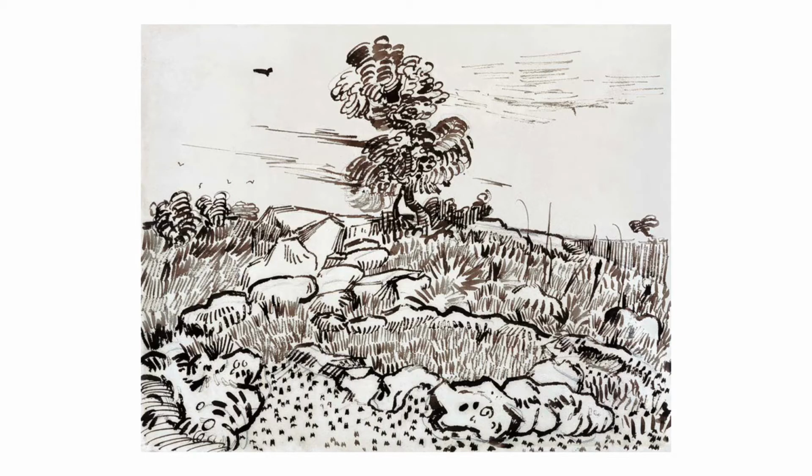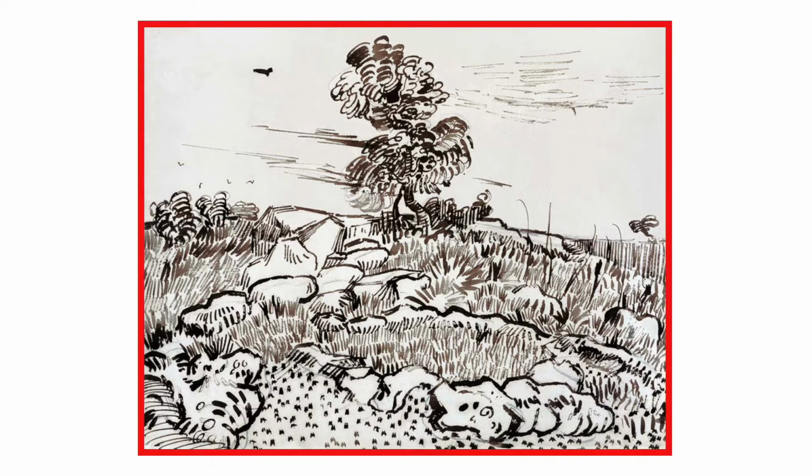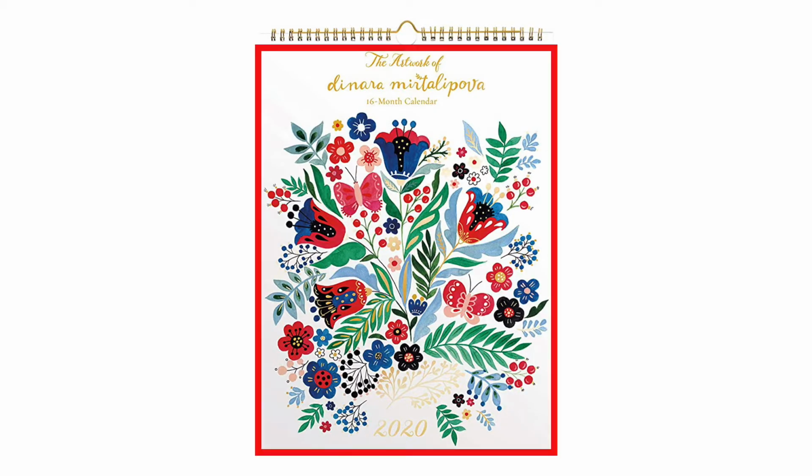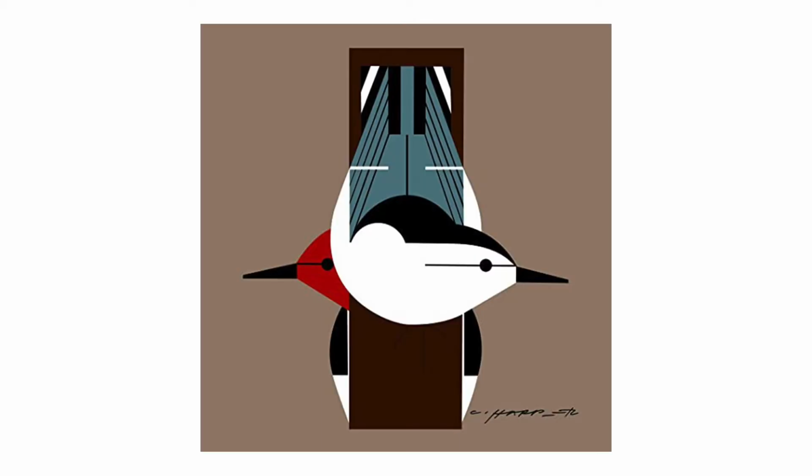In this example by Van Gogh, we notice it is in landscape mode as opposed to portrait mode. It is also a drawing or a sketch of a landscape. In this one, the work is in portrait mode, and in this one by Charlie Harper, it is square.